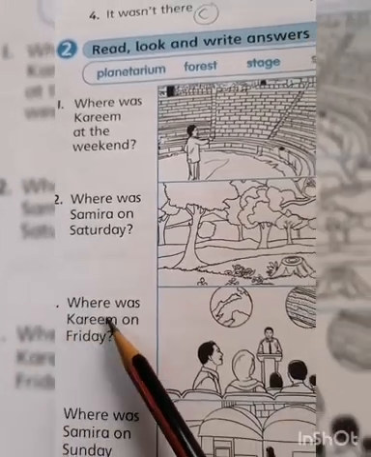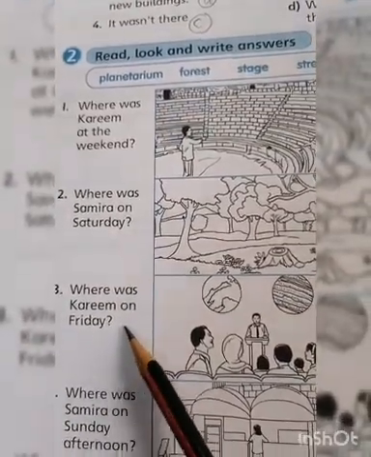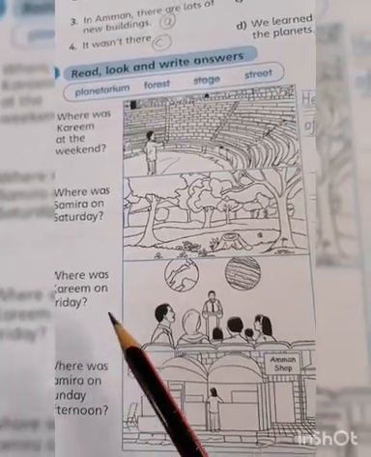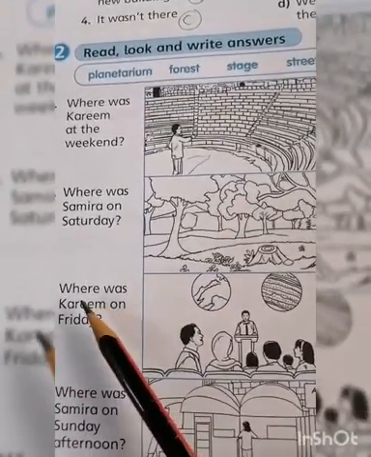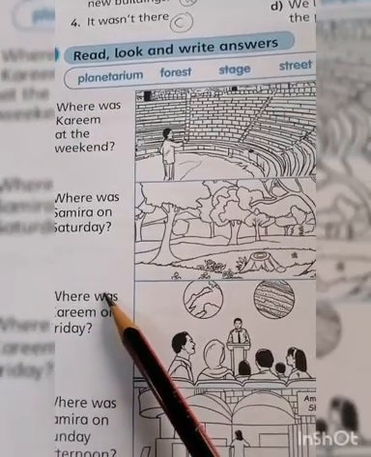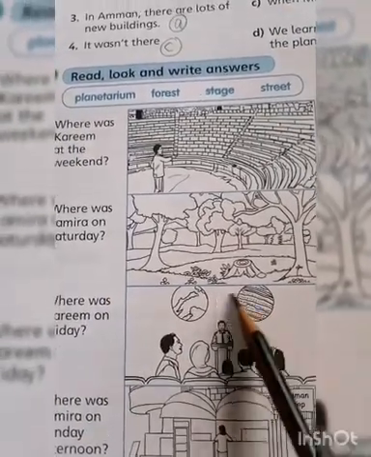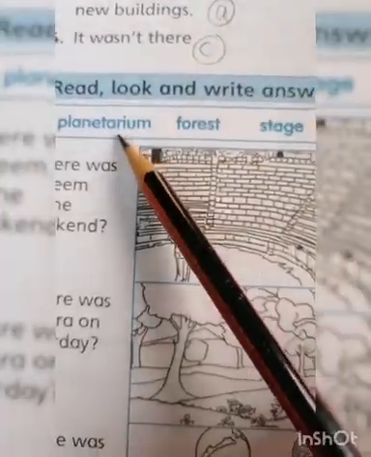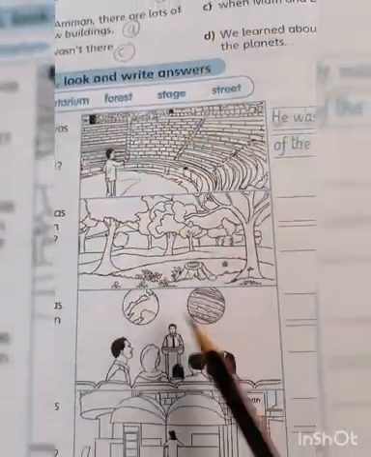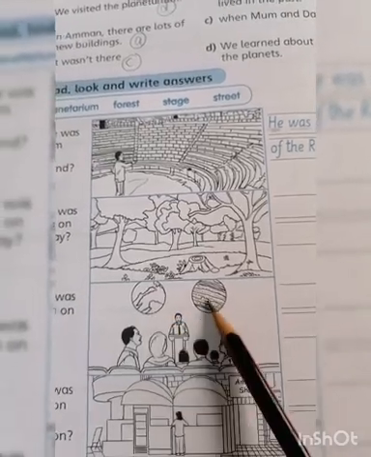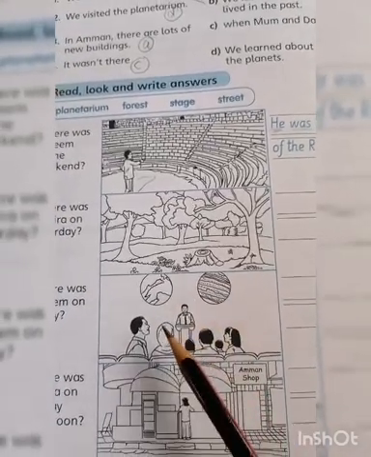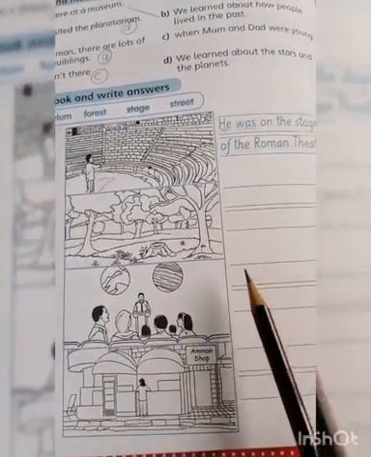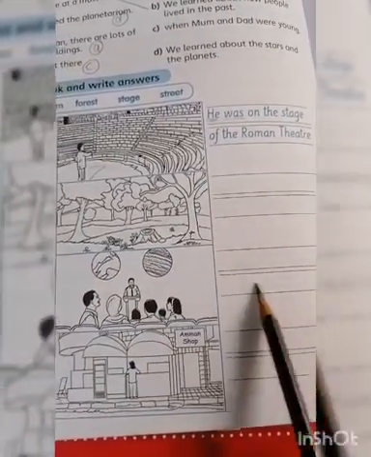Number 3. Where was Karim on Friday? So, we put he was at the planetarium. Look at these planets. This is a planetarium. So the answer will be he was at the planetarium.